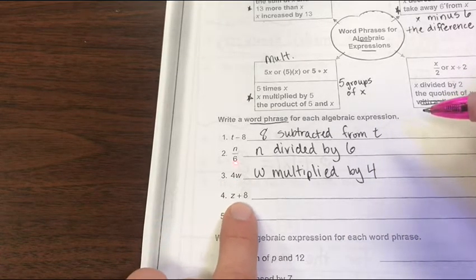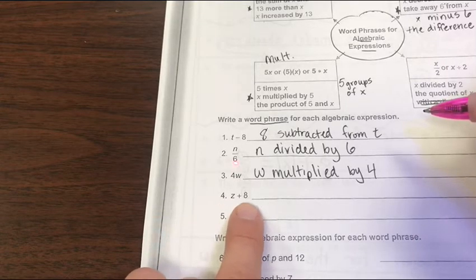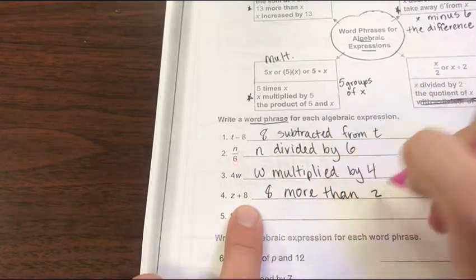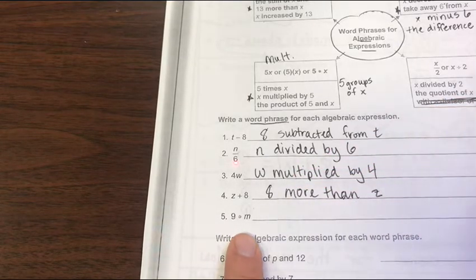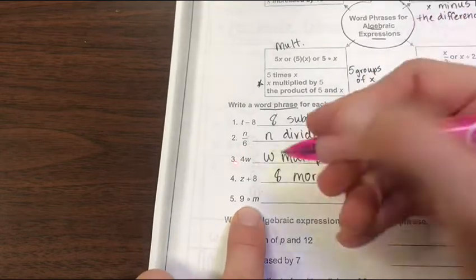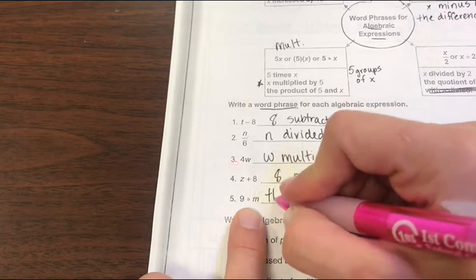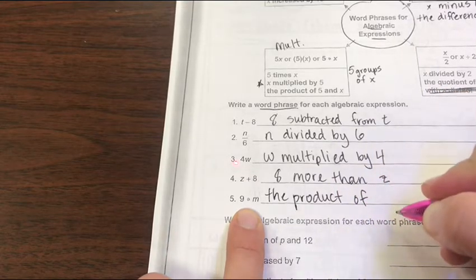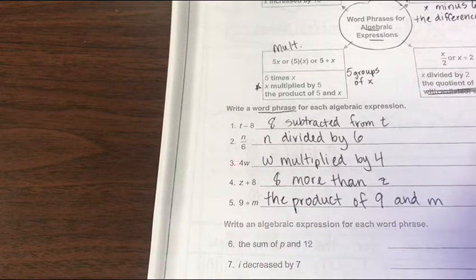I could say z plus 8. I could say add 8 to z. I could say the sum of z and 8. I could say 8 more than z. Or I could say z increased by 8. The dot means multiplication, so I could say 9 times m. I could say the product of 9 and m. I could say 9 groups of m.